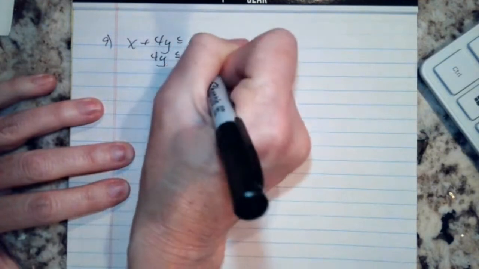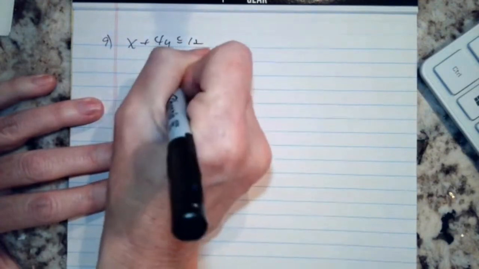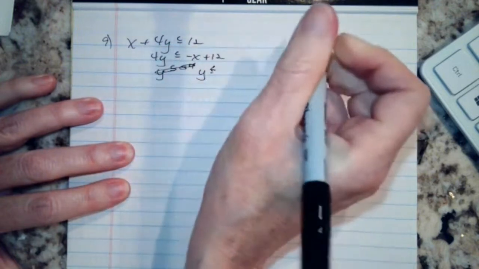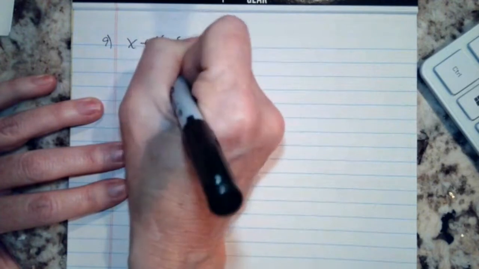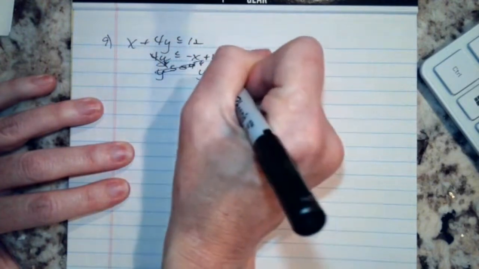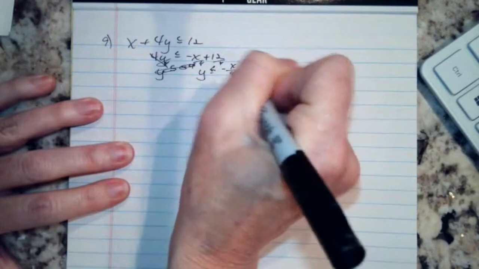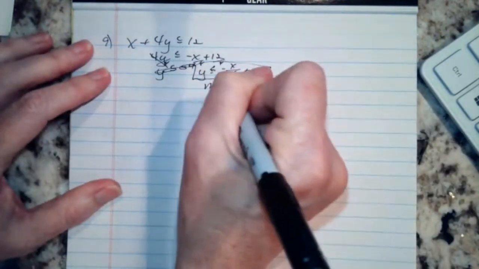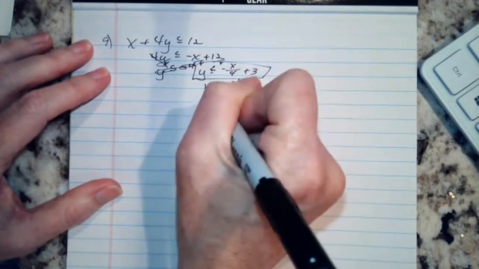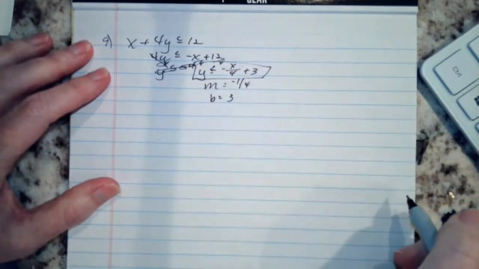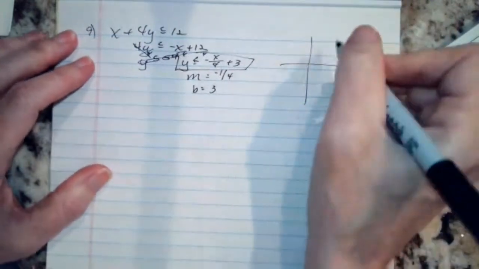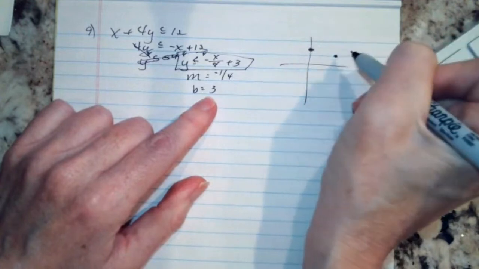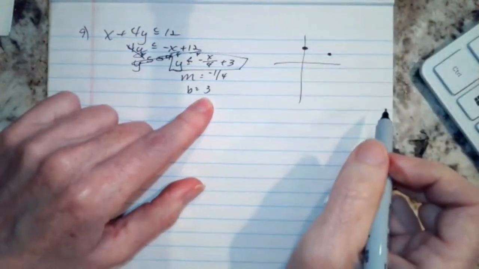So 4y is less than or equal to negative x plus 12, and then divide everybody by 4. So we're going to get y is less than or equal to negative 1 over 4 x plus 3. So there's that guy in y equals mx plus b form. The slope here is negative 1 over 4. The y-intercept is 3, somewhere up there. Go down 1 and over 4.